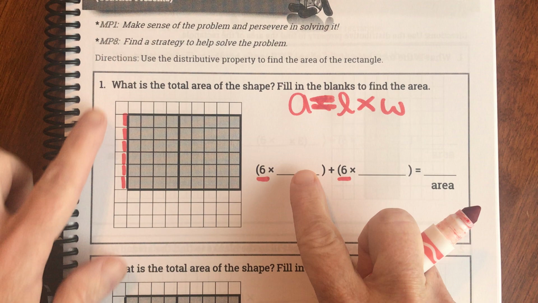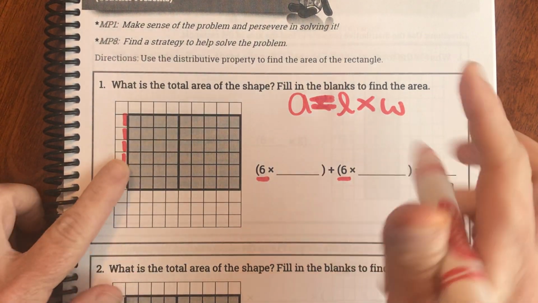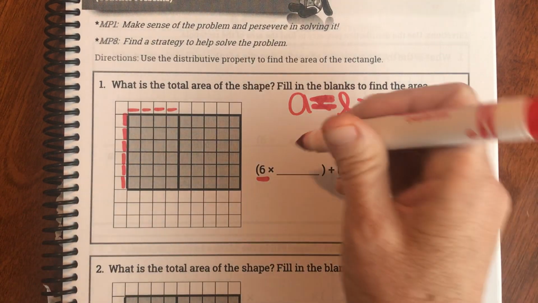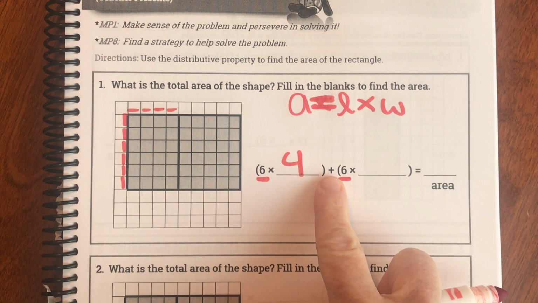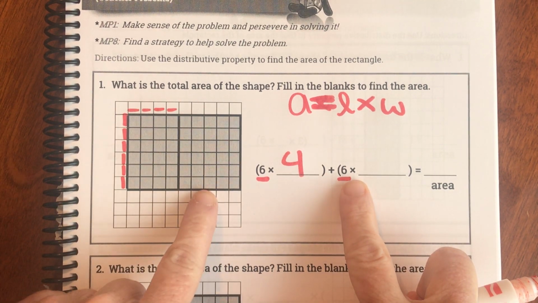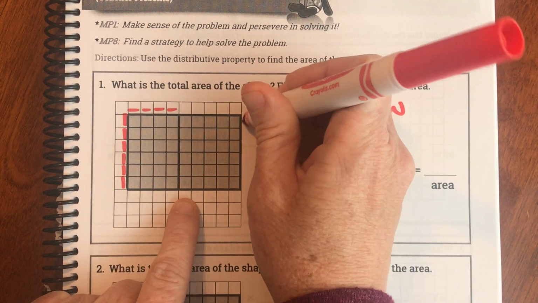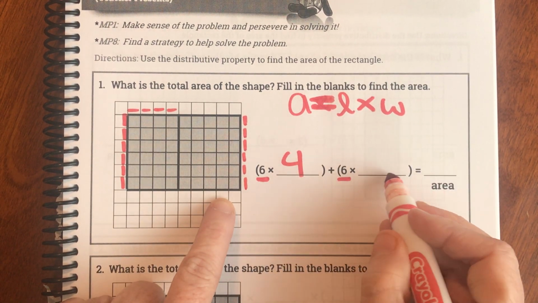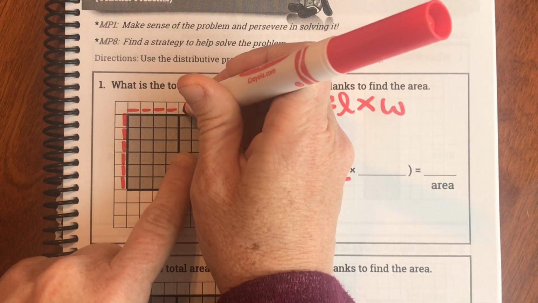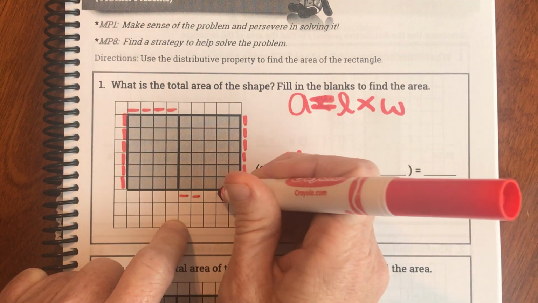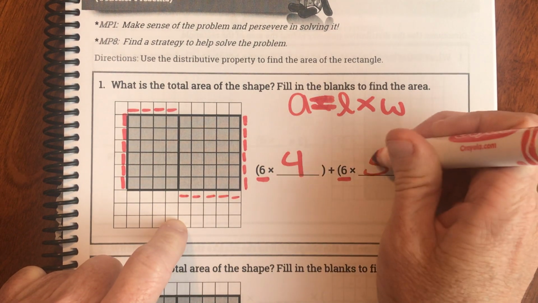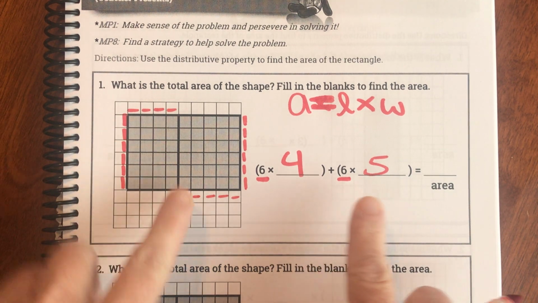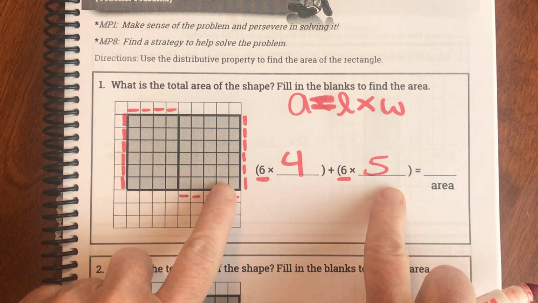So my length was 6. What is my width of this first shape? Let's see. 1, 2, 3, 4. Because I just wanted the first one. Plus, now they're going to find the area of my second shape. So 6 must have been its length also, because it's 6 long. But what is this shape's width, this rectangle? Well, I'll do it down here so I don't get confused. 2, 3, 4, 5. So this shape's area is 6 times 4, length times width, and this one is 6 times 5, which is length times width.